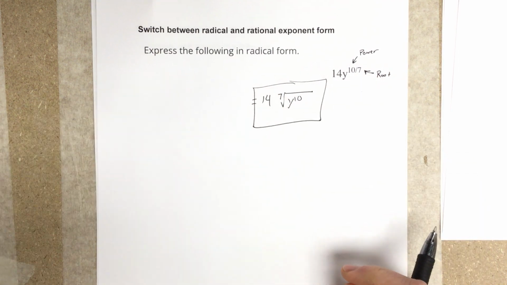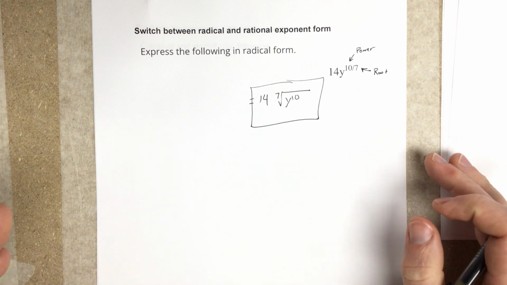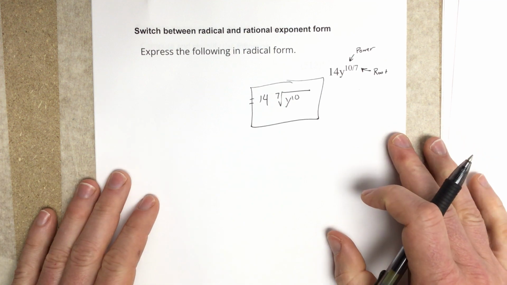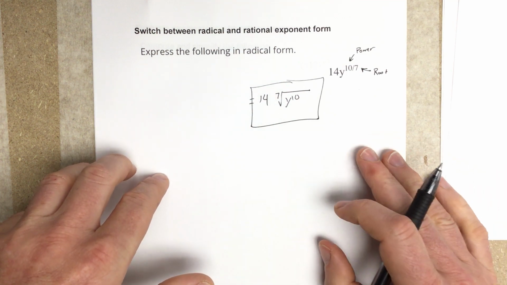And so we're just identifying the root and the power when we're going to radical form, and when we're going to rational exponent form, we're identifying numerator and denominator.